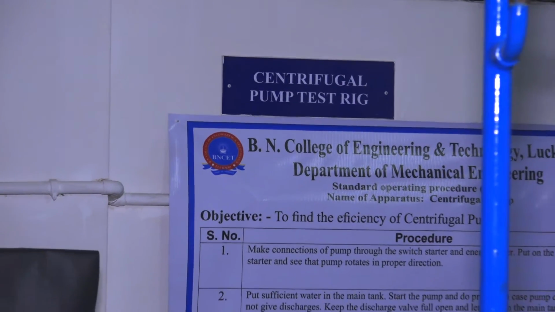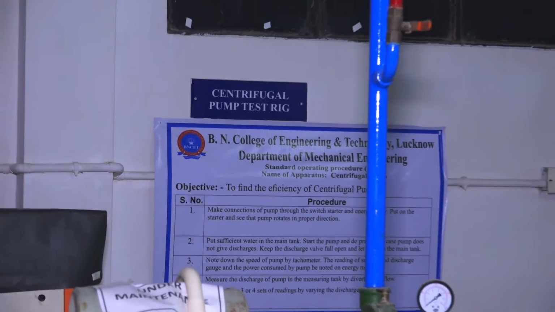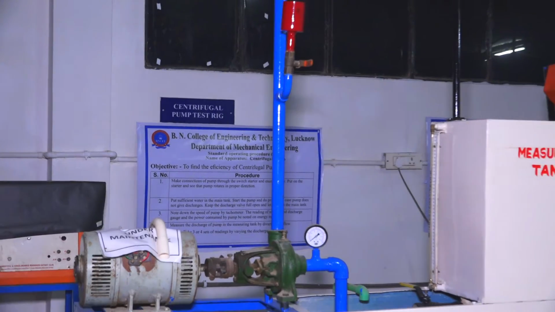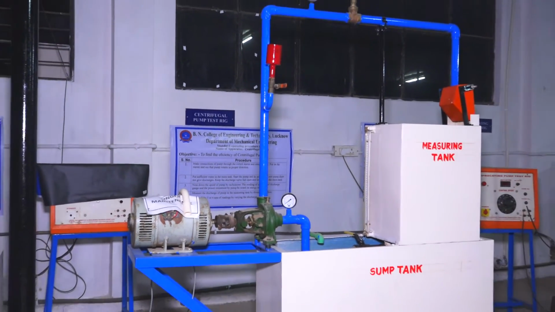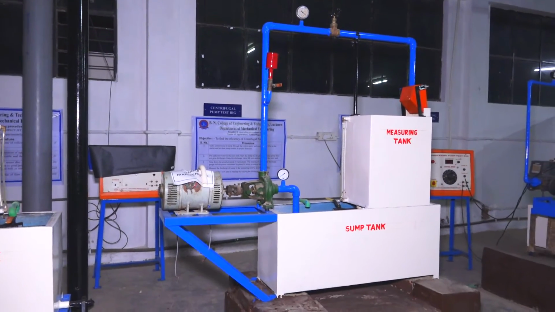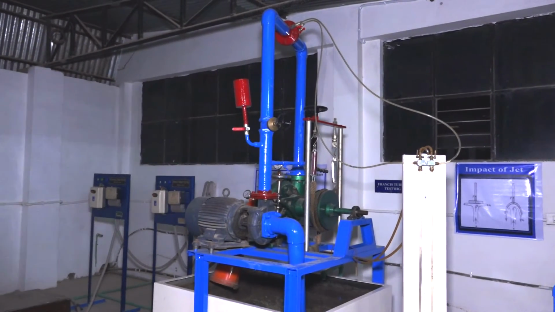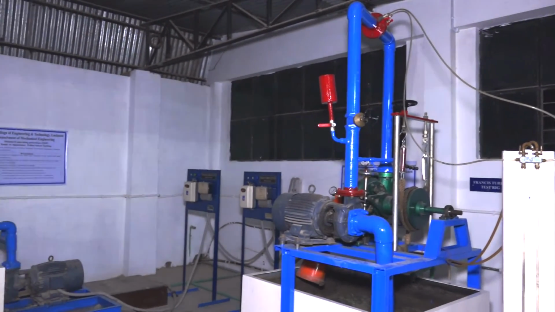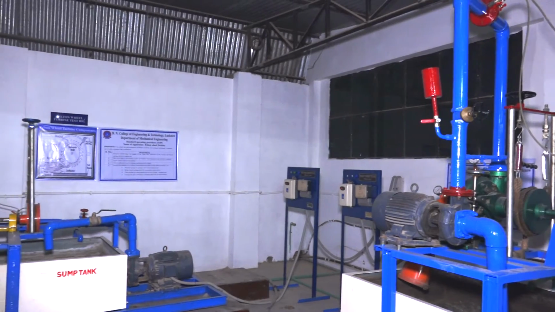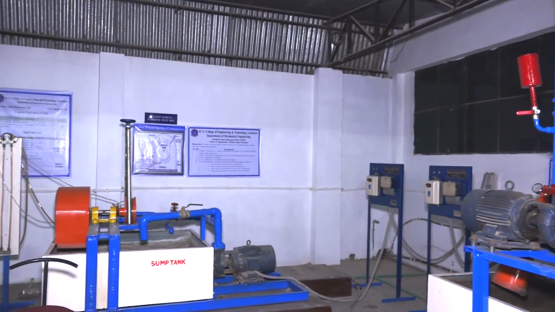This is the centrifugal pump test rig. In this experiment, the student finds out the efficiency of the centrifugal pump. To study the performance of the Francis turbine and Pelton turbine, we have provided the Francis turbine test rig and the Pelton wheel turbine test rig.